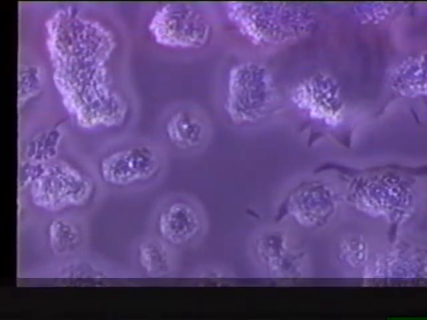Notice that the rate of movement is variable. Some cells move fairly rapidly and other cells move hardly at all. Single cells tend not to move. Groups of cells move better.